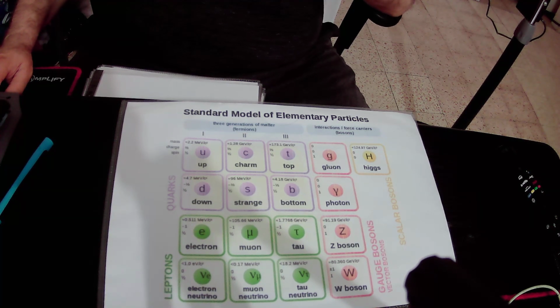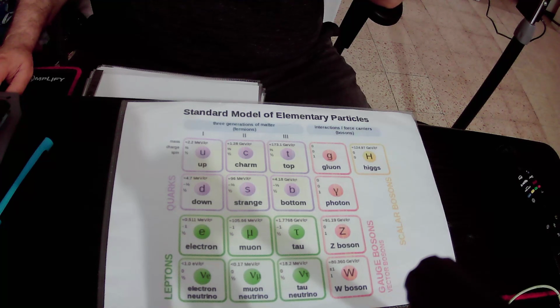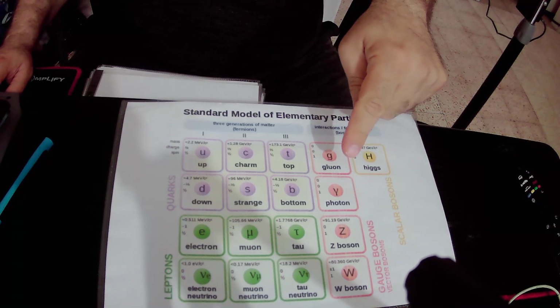And then we have the force particle, the photon. First of all, the gluon has no mass at all, then we have the photon without mass also.